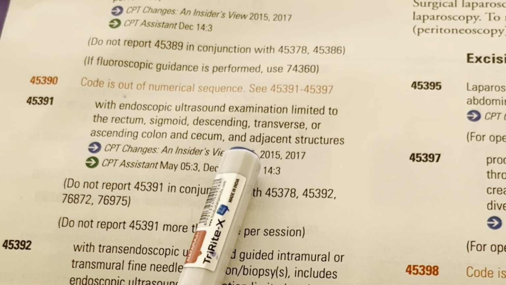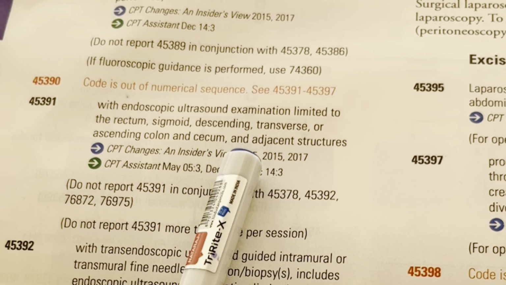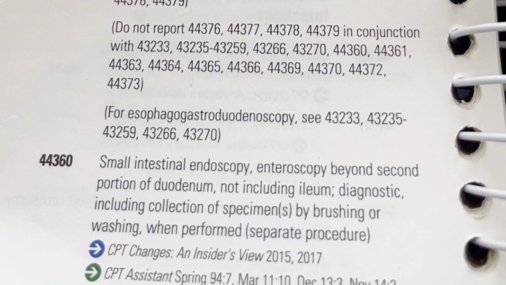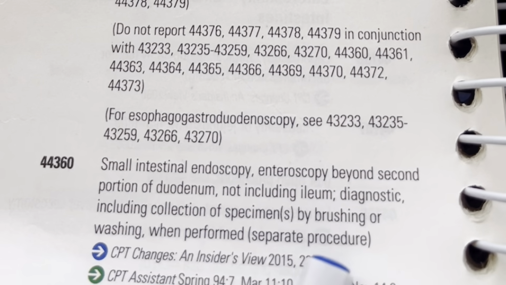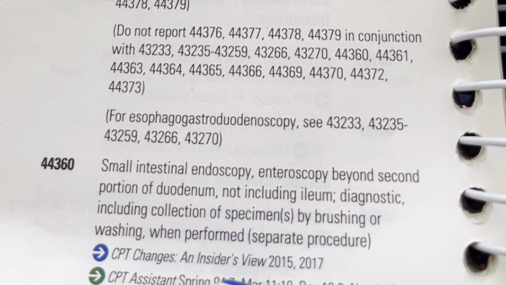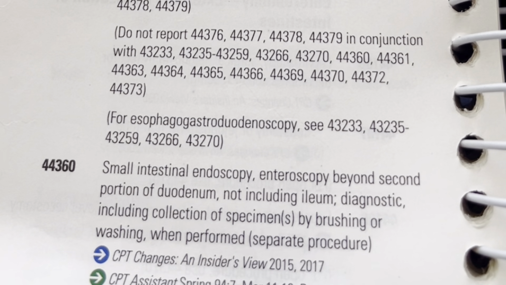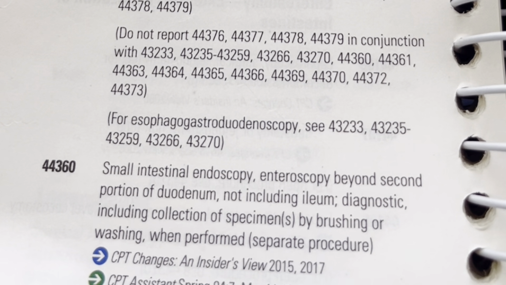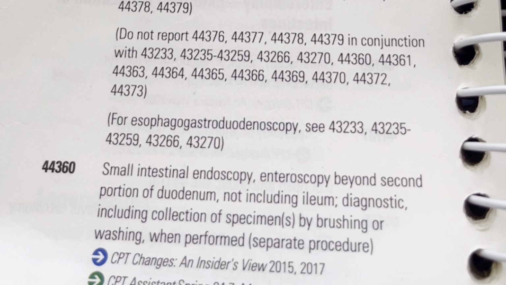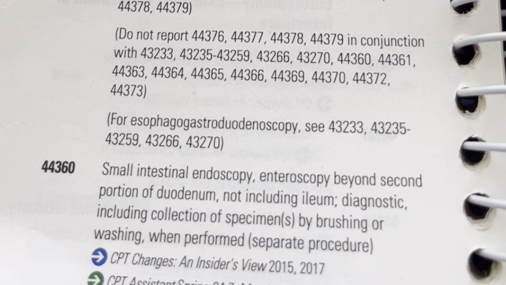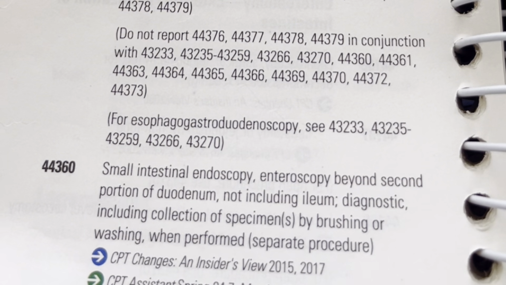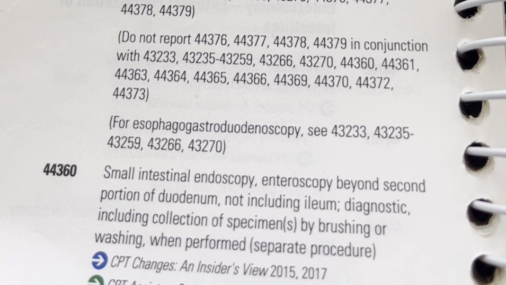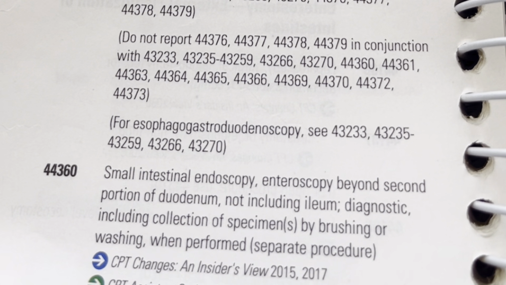What is 44360? See, 44360 is small intestinal endoscopy, enteroscopy beyond second portion of duodenum, all these things. No, this is not a small intestine endoscopy. This is colonoscopy, so that will not be the answer. 45399 will be an unlisted procedure, like other procedures on the colon. So just remove that also. So the answer will be either option A or option B.